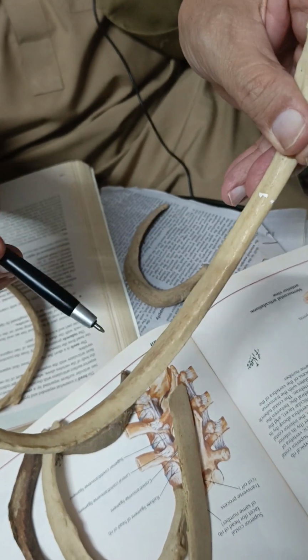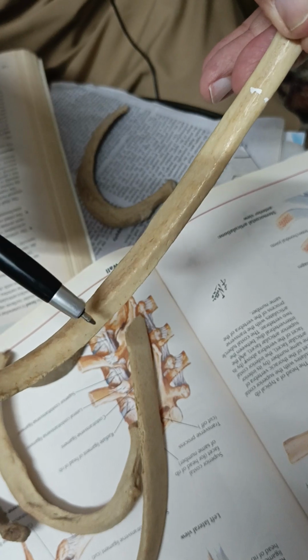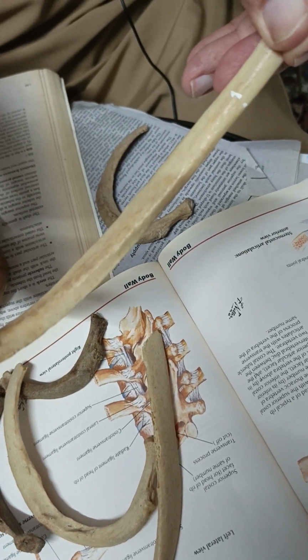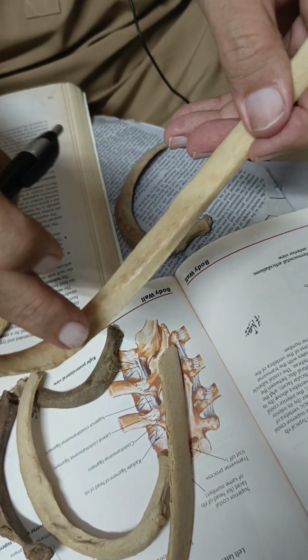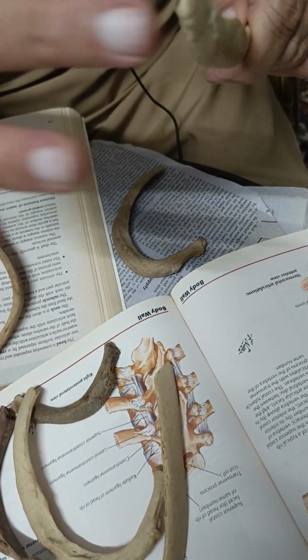contains over here the intercostal vein, then artery and nerve. In this order, from above downward, from superior to inferior. First is the intercostal vein, then the intercostal artery, and then most inferiorly the intercostal nerve. And then look at the anterior end.